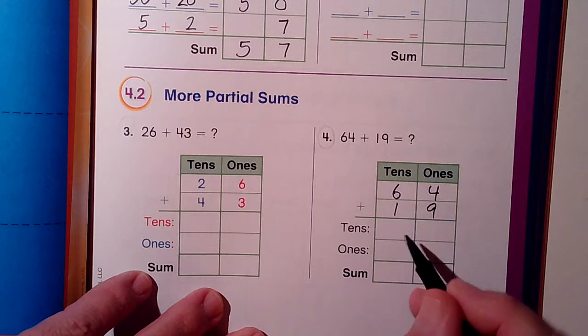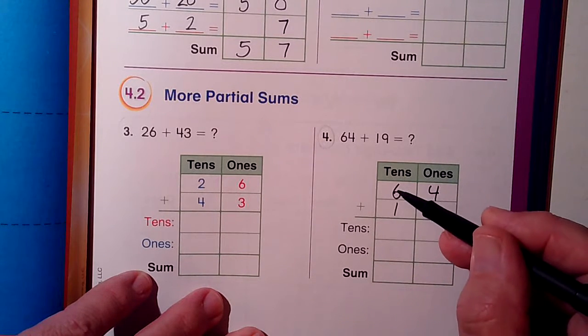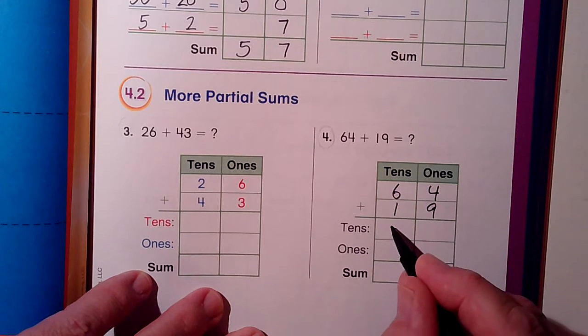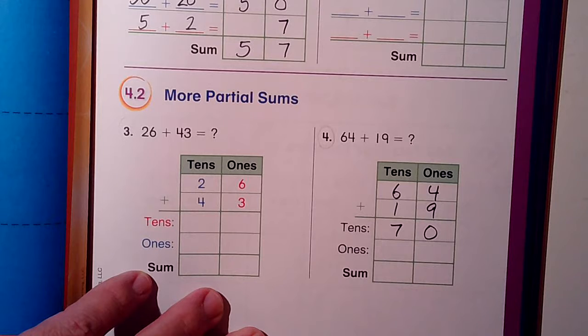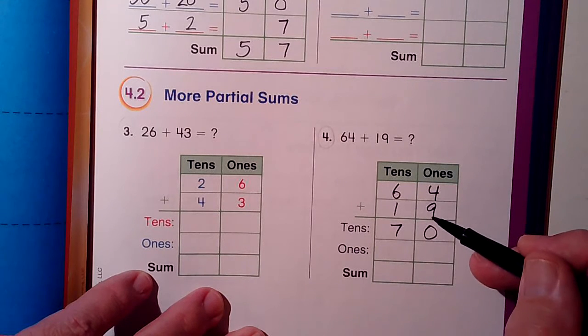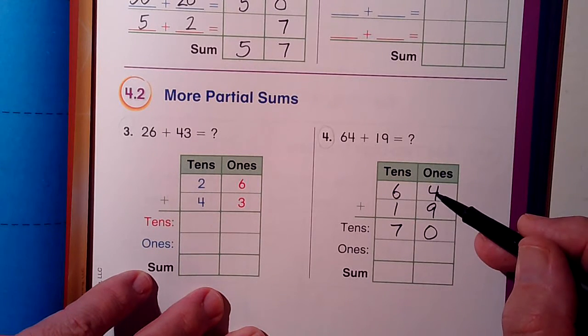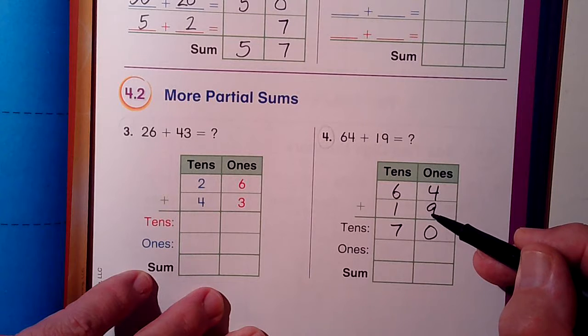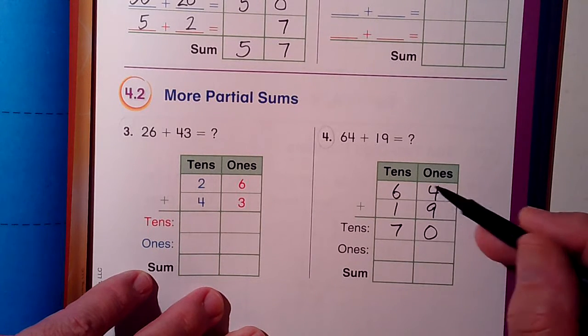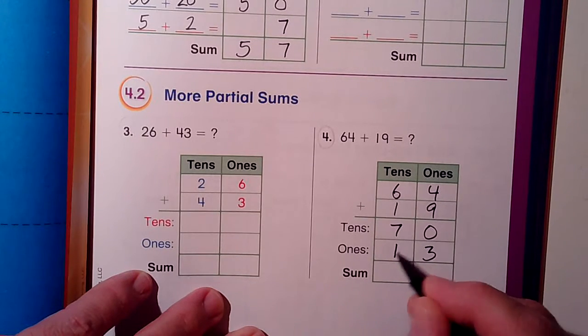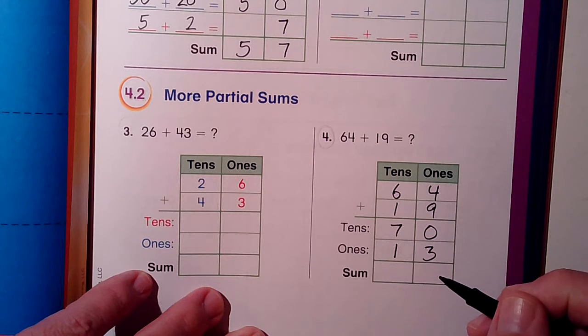Now, my tens, I can just look and say 6 tens plus 1 ten equals 7 tens. 4 ones plus 9 ones equals, I take one of the ones away from the 4 to make this a 10. 4 plus 9 is the same as 10 plus 3. 3 and one set of 10.